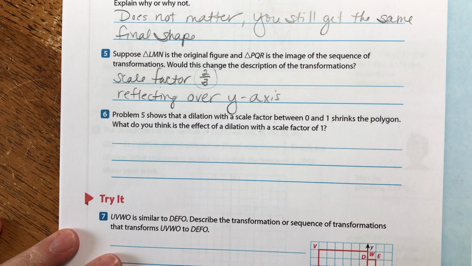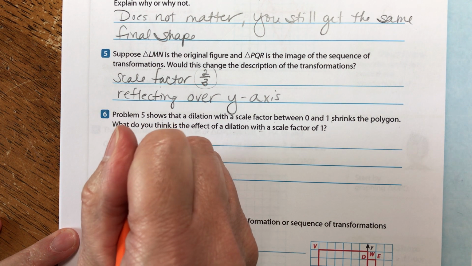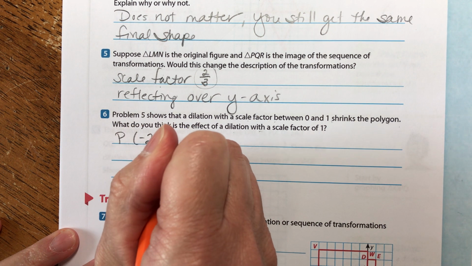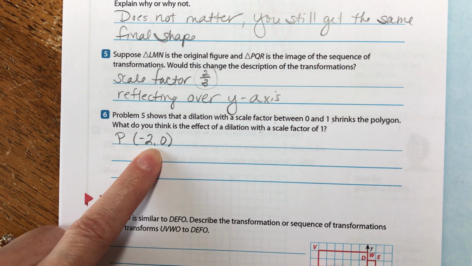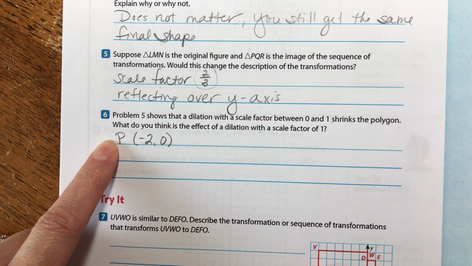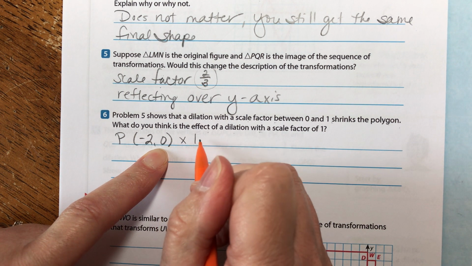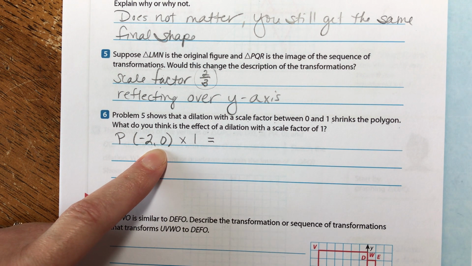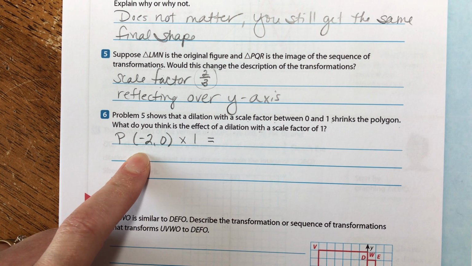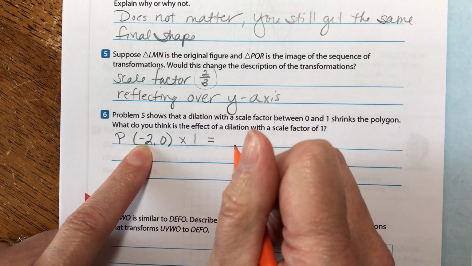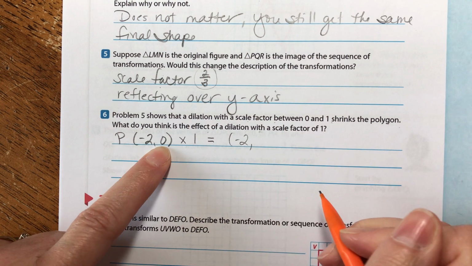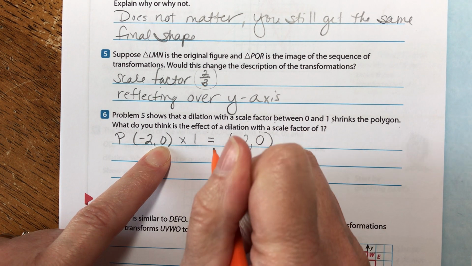Okay, let's try it. Let's go back to our original coordinates. All right, so let's say one of my points P was (-2, 0). What if my scale factor is 1? What does that do to those numbers? Well, -2 times 1 is -2, and 0 times 1 is still 0.